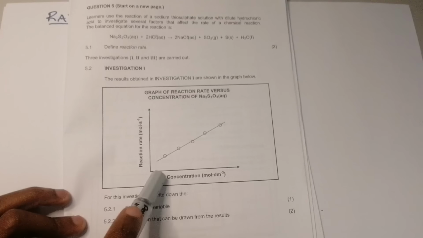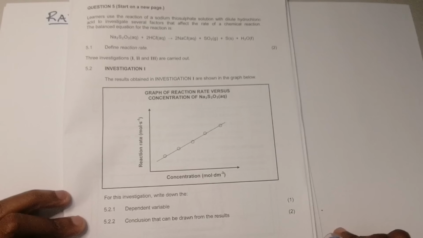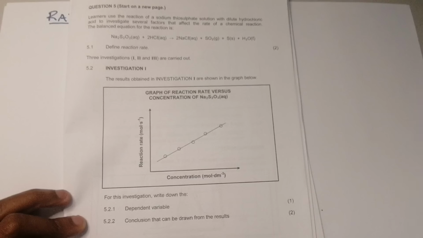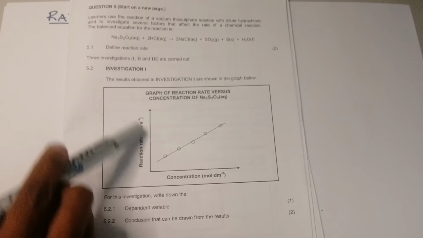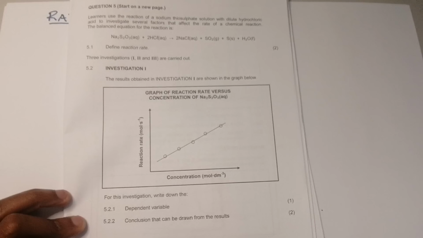And we're saying as we increase concentration going that way, the reaction rate increases. Right, now they say for this investigation, write down the dependent variable. You remember what I said to you yesterday, ladies and gents? This time they represented it in the form of a graph, right? So the dependent variable will usually be found on a graph. It's always on the y-axis, right? So in this case, your dependent variable is reaction rate.